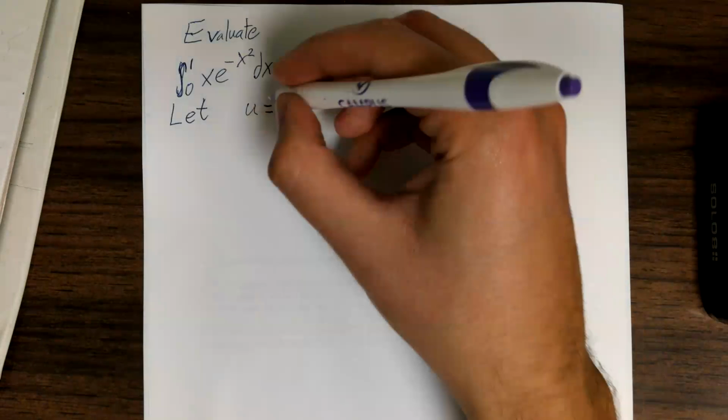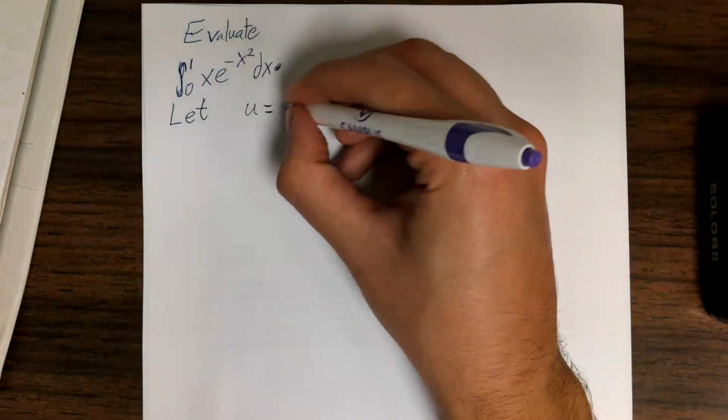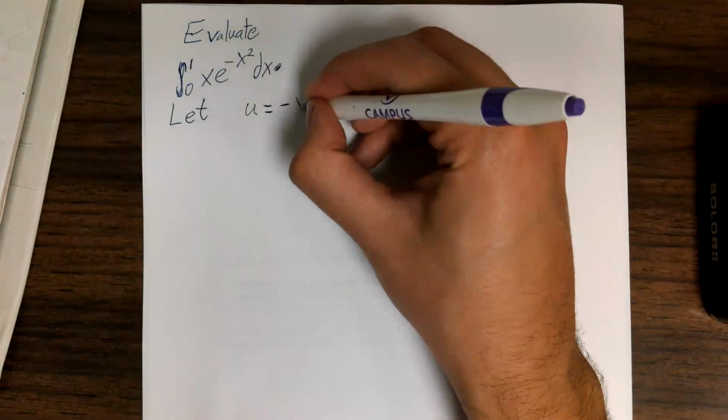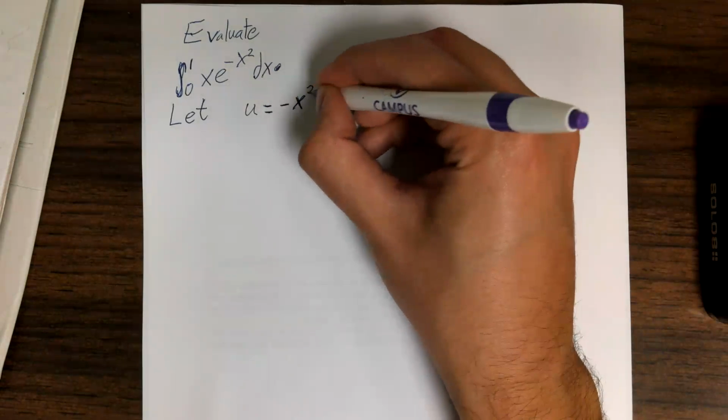But I want to make it clear that you can also just take u to be exactly negative x squared. My advice is that in the beginning, you should be taking the entire power or the entire thing in your parentheses rather than trying to do any shortcuts.